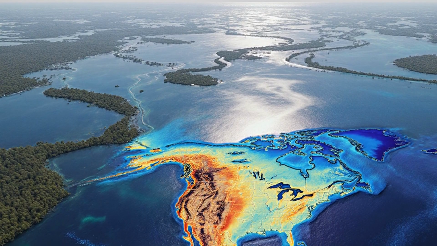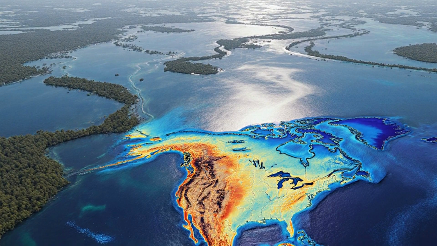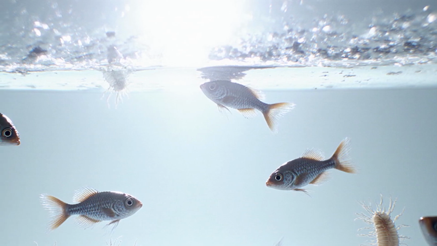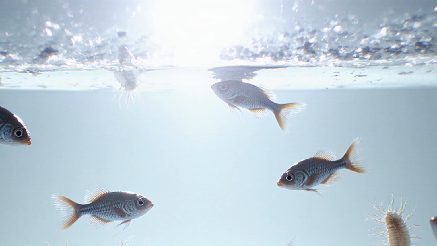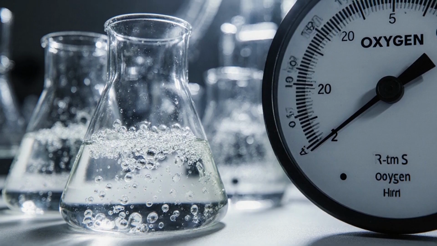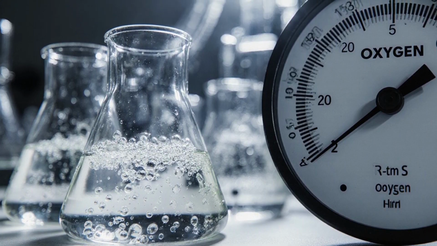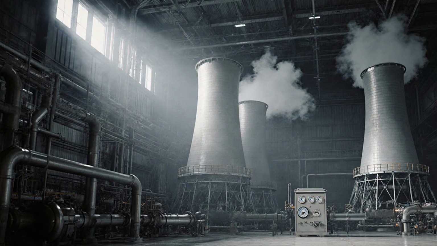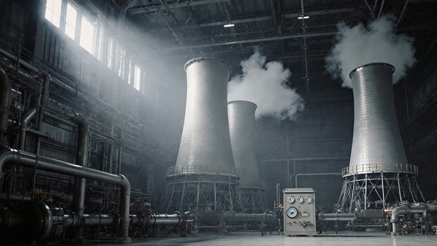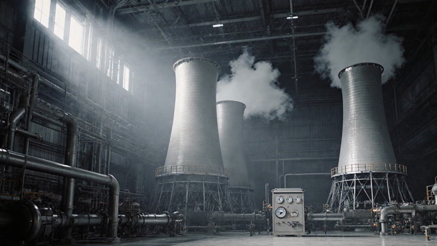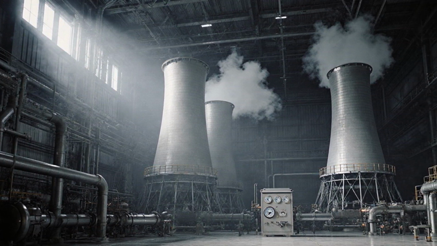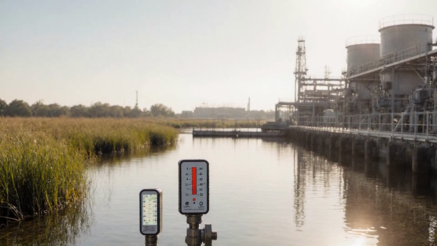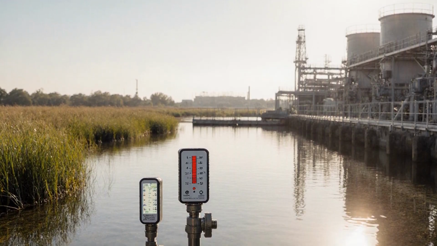Water temperature significantly affects aquatic life and ecosystems. Temperature influences the metabolic rates and physiological processes of aquatic organisms. It also affects the solubility of gases, such as oxygen, which is crucial for aquatic respiration. In industrial processes, water temperature impacts reaction rates and the efficiency of cooling systems. Maintaining optimal water temperature is essential for both environmental health and industrial performance.